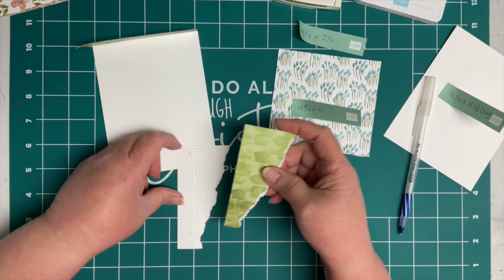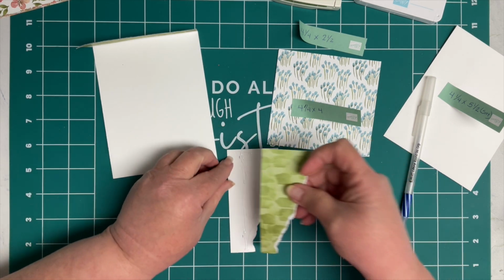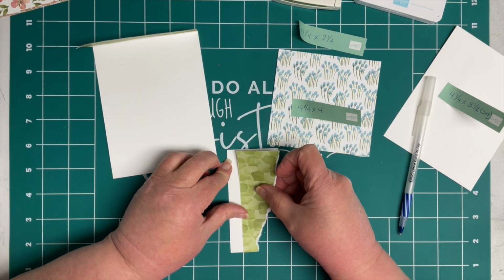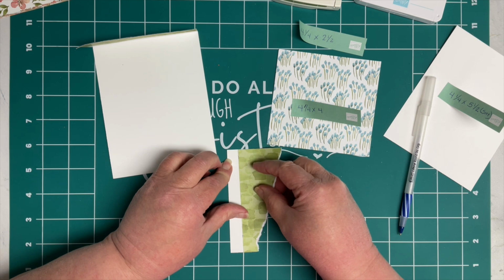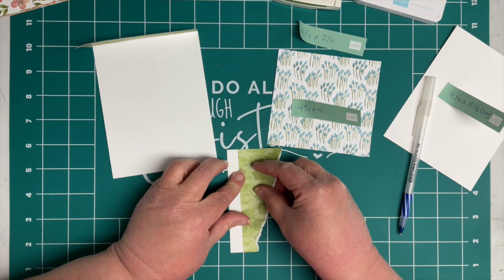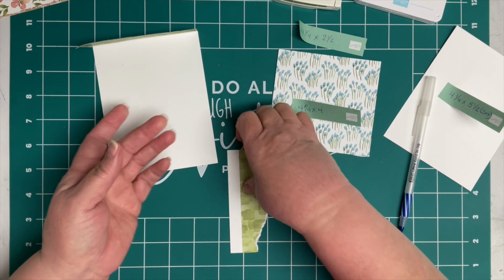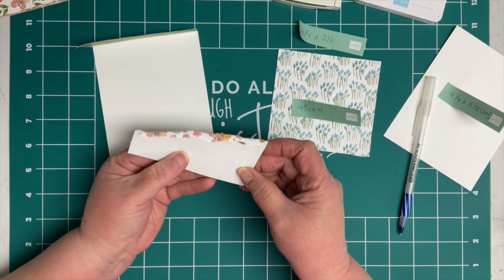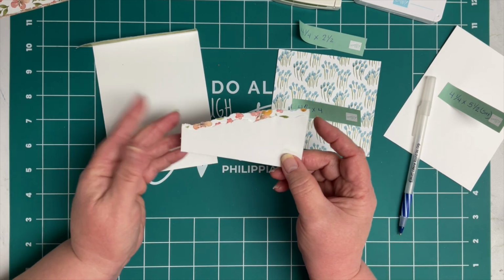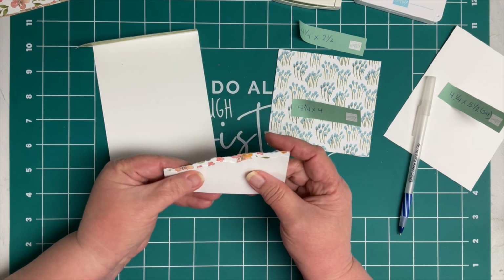And then I'll go ahead and lay this down based on those little tick marks. It doesn't have to be so even, right? Because you just don't want it hanging off. And if it does hang off the sides, you can just trim it.